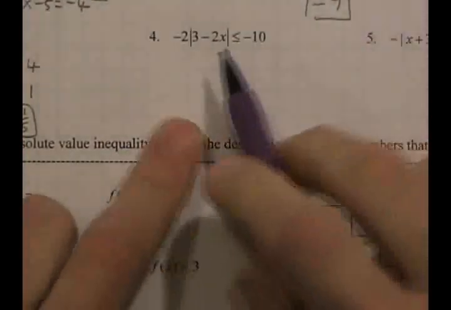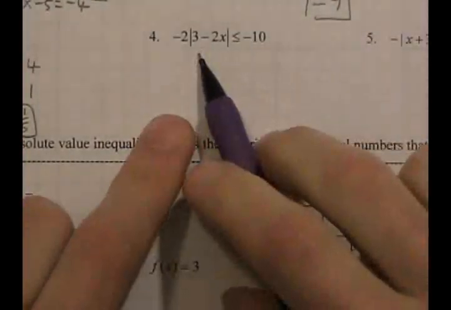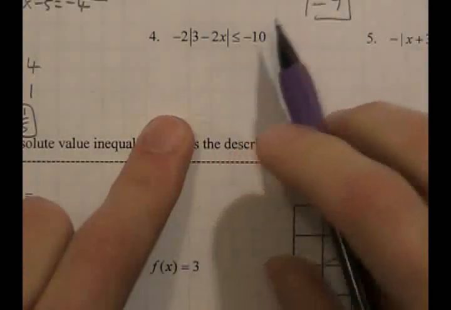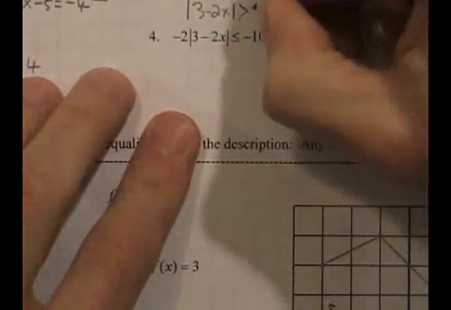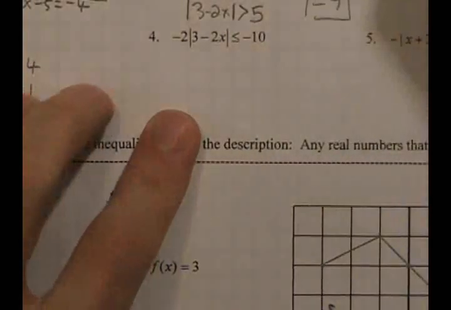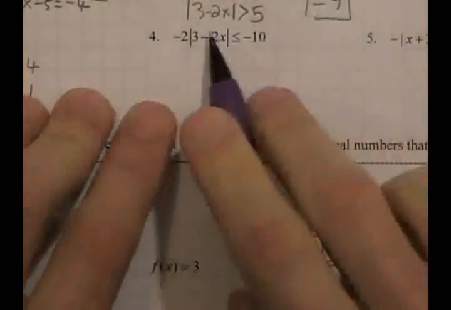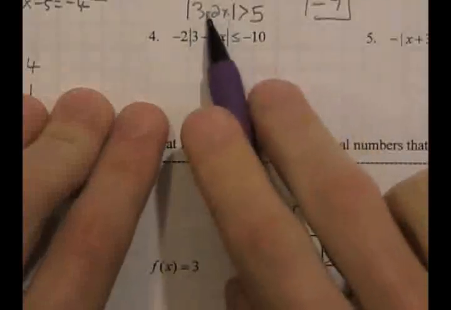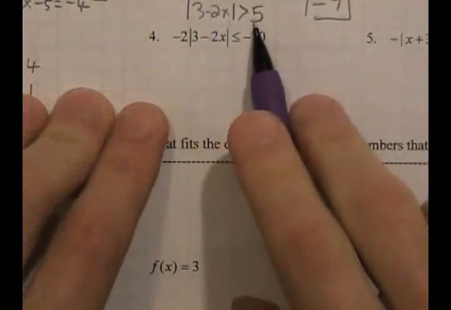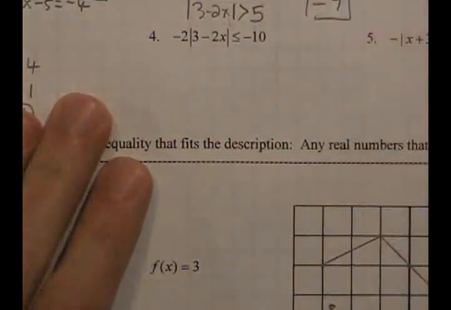This next one up here, all we have to do is divide out the 2 first. Don't forget to flip the sign. When you divide both sides by minus 2, you'll get absolute value of 3 minus 2x is greater than 5. And so when you have an expression that's greater than, you want to make sure that the inside expression is either greater than 5 or less than its opposite.